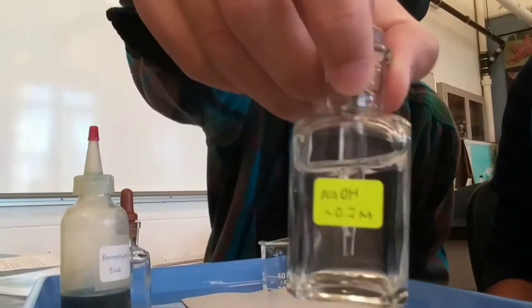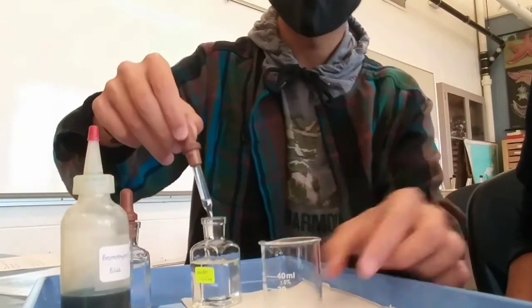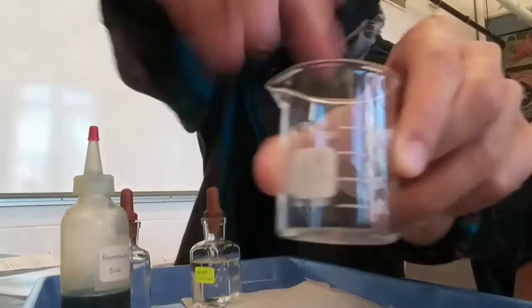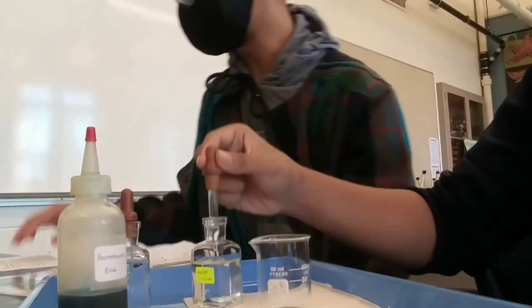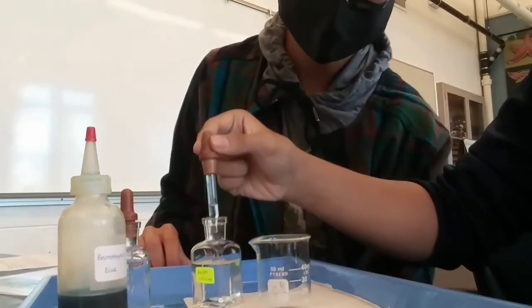Now for the demonstration. Let us get started with the demonstration. We start pouring 10 milliliters of sodium hydroxide into a small beaker. We're going to fast forward a little bit because it takes a bit of time.